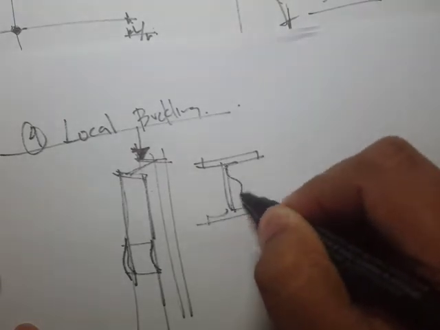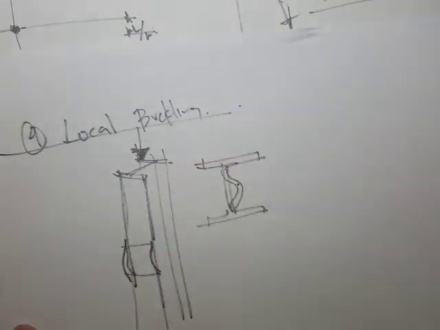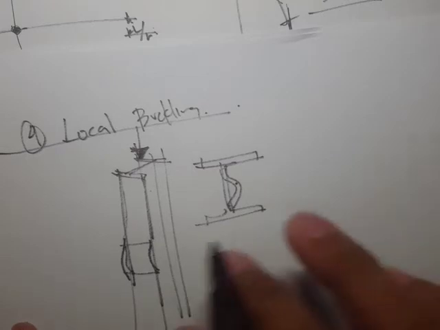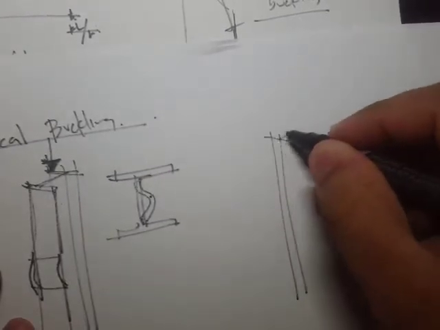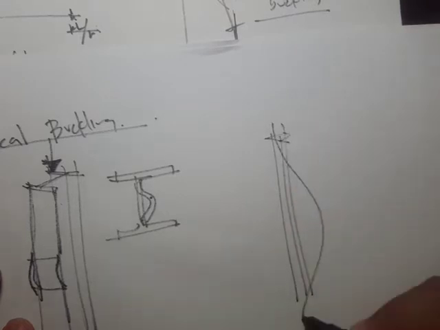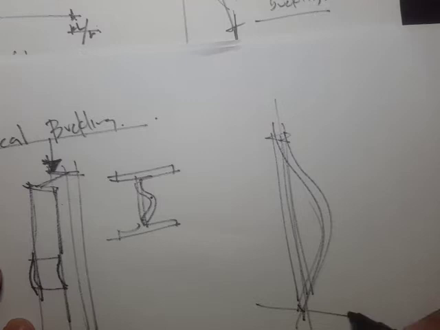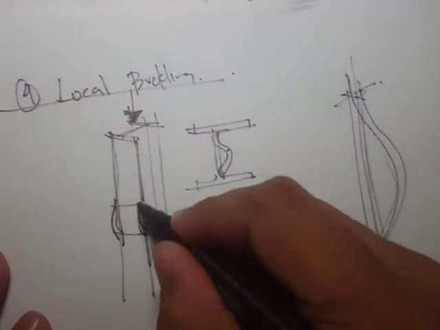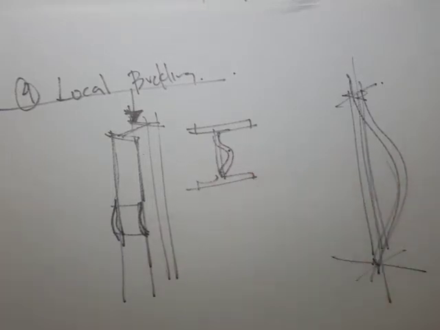Okay, so something like this under the compressive forces. So that's what we call the local buckling. For the general buckling, it's like this. It's buckling in a general way. But this one, it buckles on either the flanges or the webs or other elements.